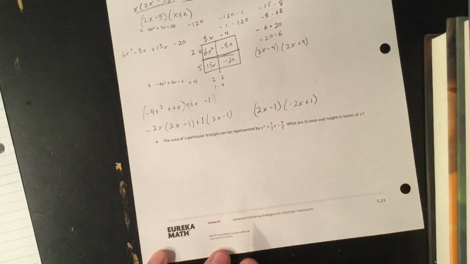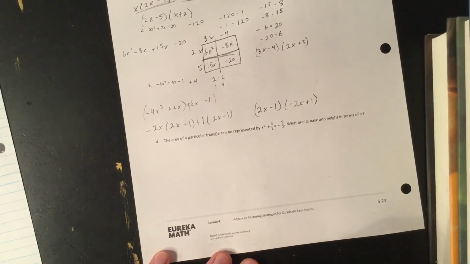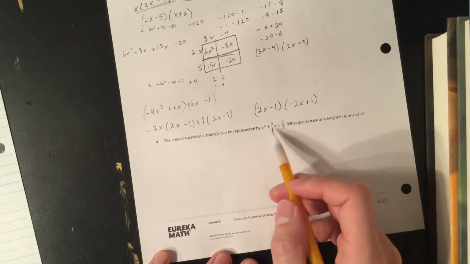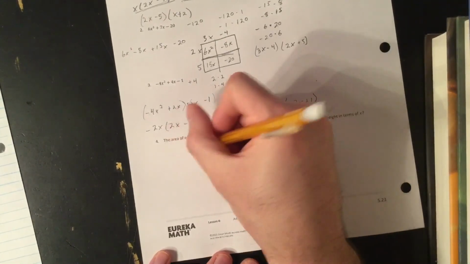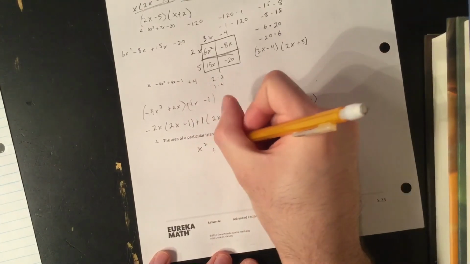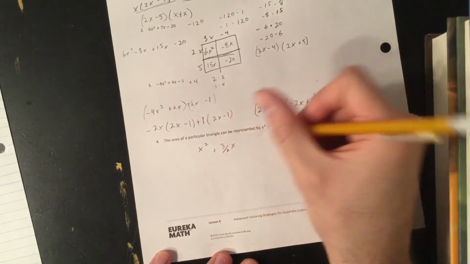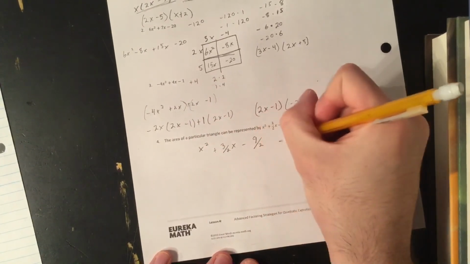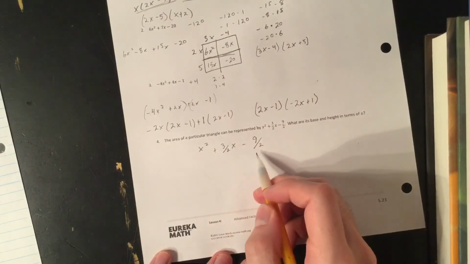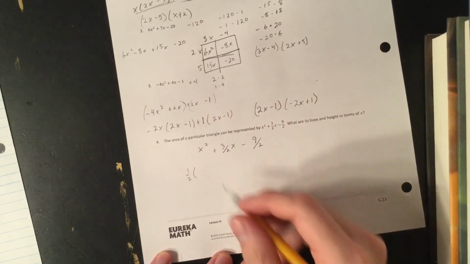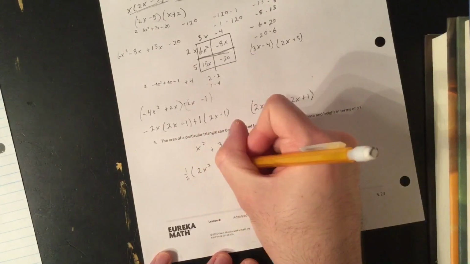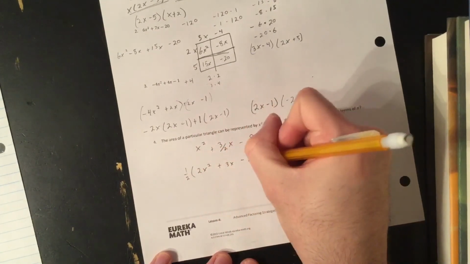For this one here, we're not going to solve it. We could, but the only thing with these ones is when you're working with fractions, you can always pull out that fraction. So if you have x squared plus 3 halves x minus 9 halves, then we can pull out a half. When we pull out a half, that's the same as saying we're multiplying by 2. So we have 2x squared plus 3x minus 9.